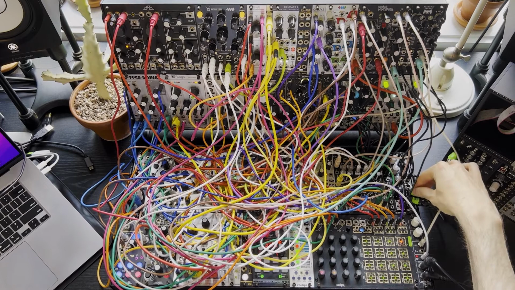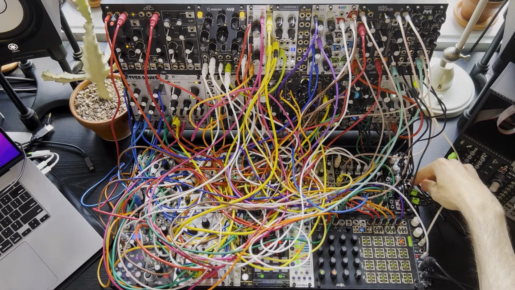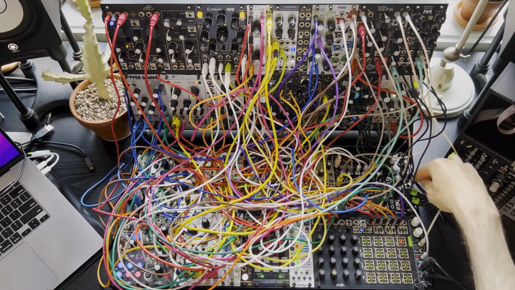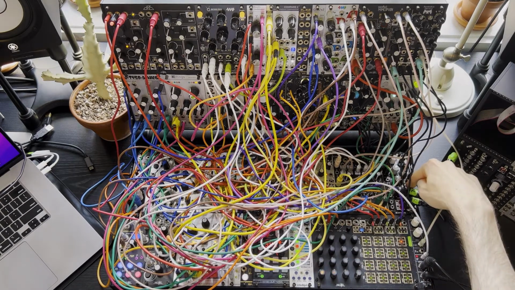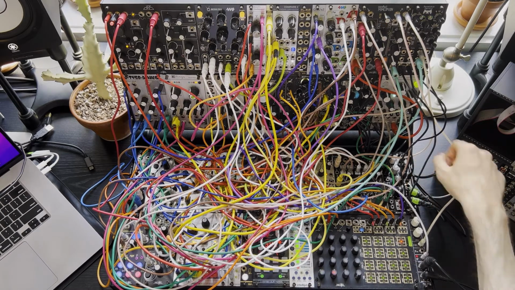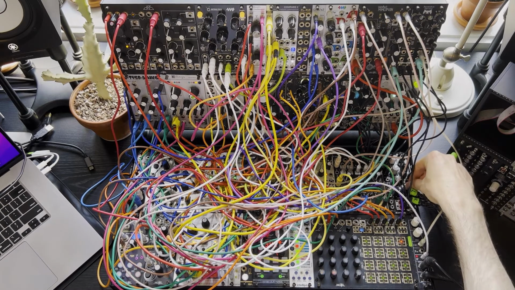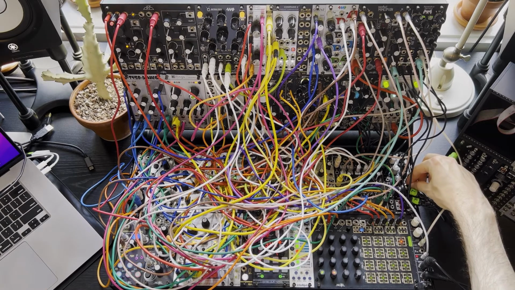This module is very useful. It has the headphone output, which I use when I'm tuning and preparing the set and checking in on my set before I actually perform. But I actually switch this output, and I plug in my recording device here.